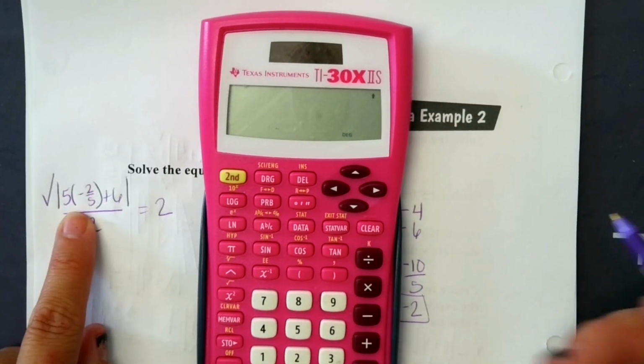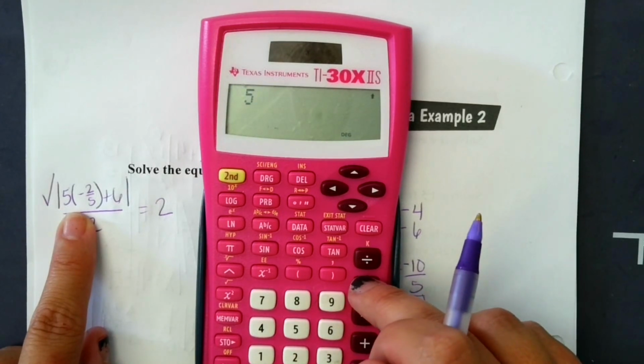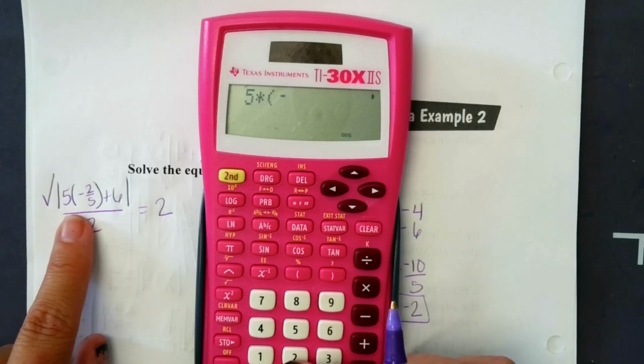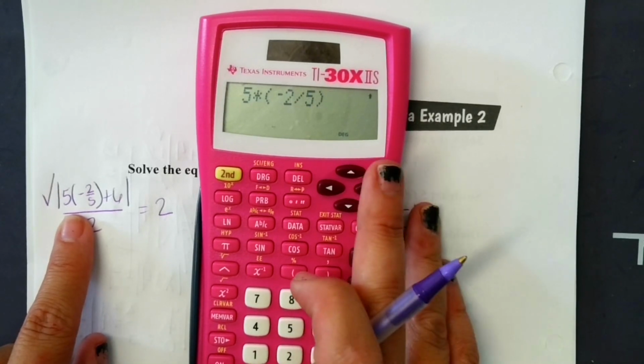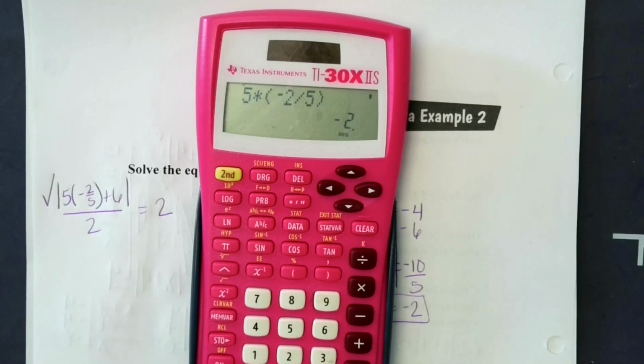Don't let this scare you right here. You can literally type it into your calculator. 5 times, parentheses, negative 2 divided by 5. I typed in exactly what I saw. 5, parentheses, negative 2 divided by 5, end parentheses. What did it give you? Negative 2.